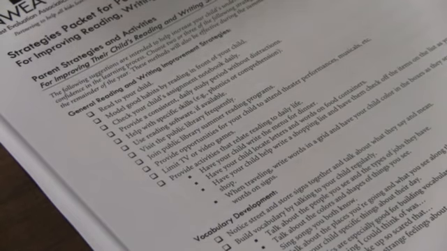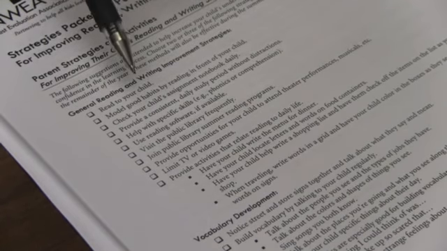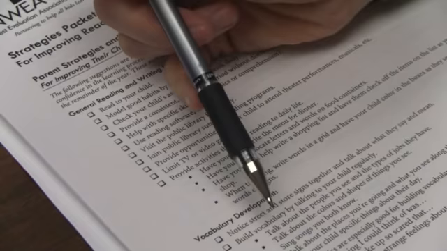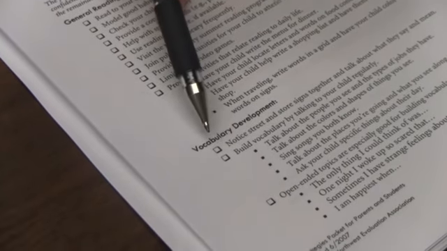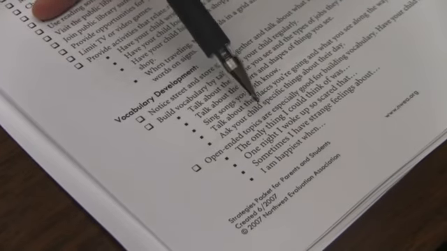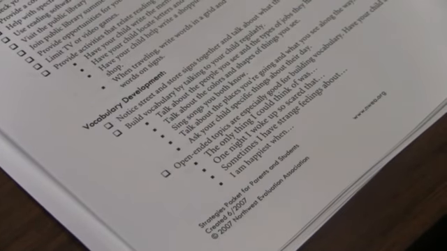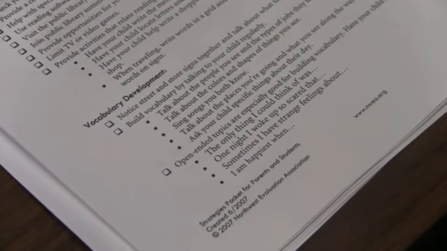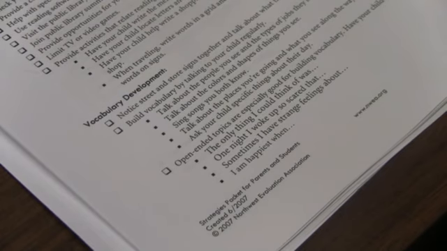And then as far as that main idea and detail, you can talk with her. That's another suggestion that you'll see down here. It's under vocabulary development, actually, but open-ended topics. Ask her questions about what she's reading. What did she understand from it? What did she get out of it? If she could give the story a title, what would it be? That will give you a good idea if she's understanding what she's reading.